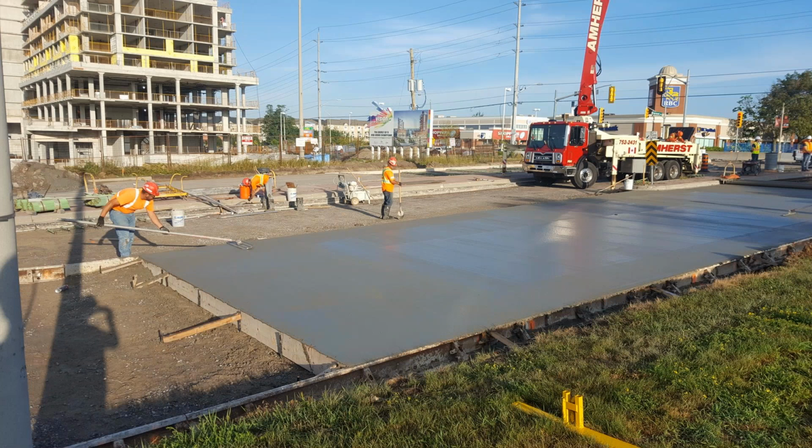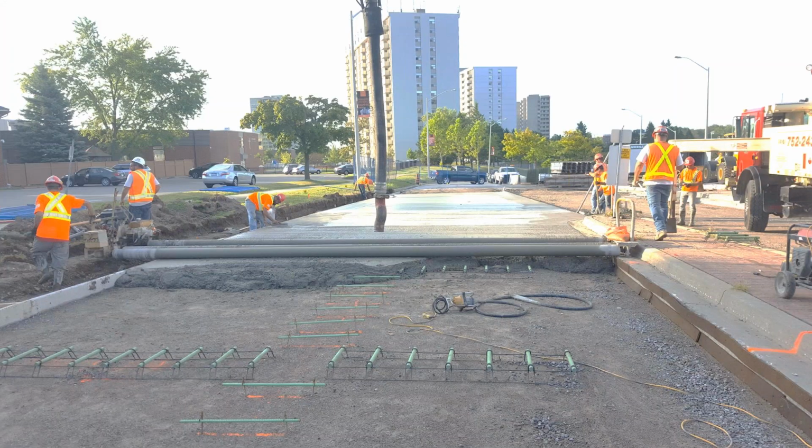So this, I think, is the south half of the intersection, and they did have a pumper truck in there to reach certain areas that they couldn't just dump. This was constructed in August and September of 2017. So it was hot on some days, but you'll see some of these photos where the guys are actually bundled up a bit. So it wasn't the hottest summer that we had that year, but we did have to consider curing compound to be placed right away, which I'll talk more about later as well.